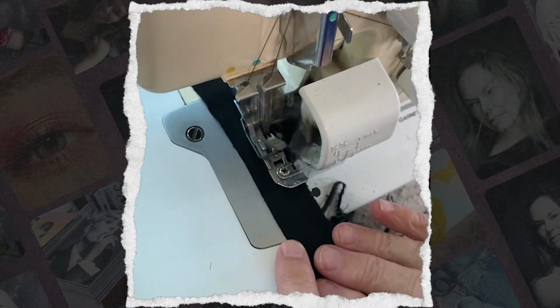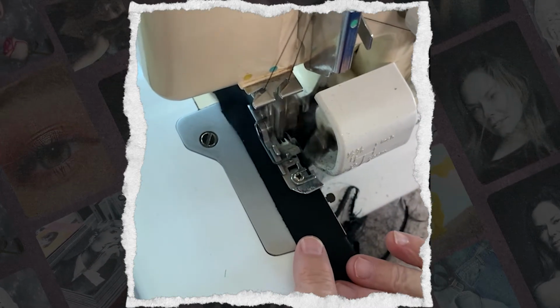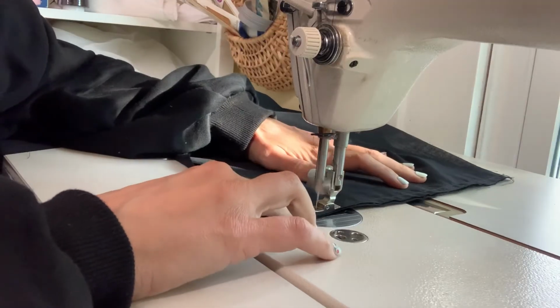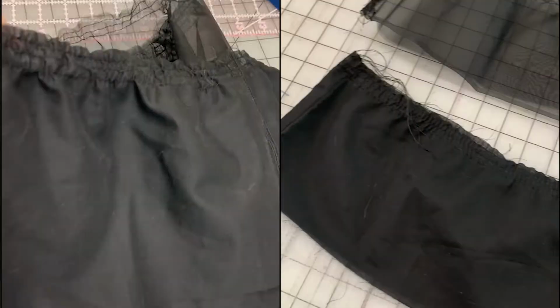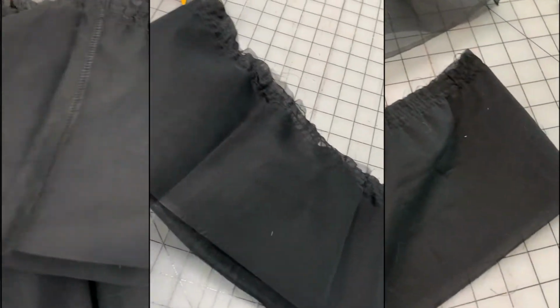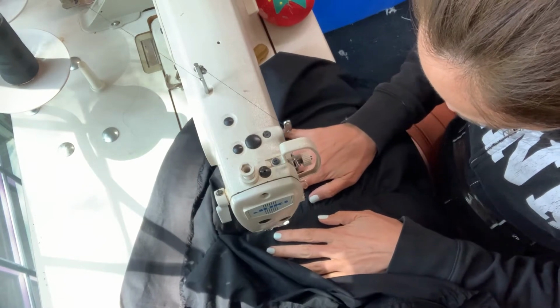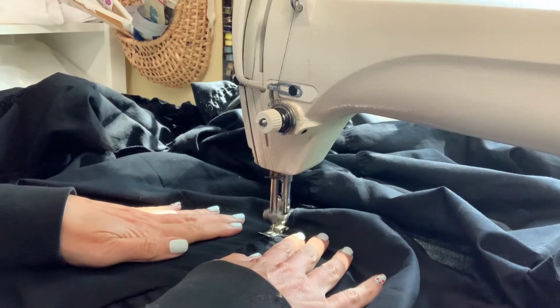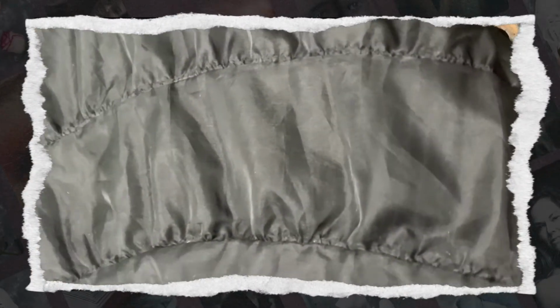The next thing that I did was I serged the edges of each of the pattern pieces so the fabric wouldn't fray. And then I took the tiers of the skirt and I stitched them all together. So the outside is one layer and the inside is another layer. So each tier is sewn together to form the skirt.